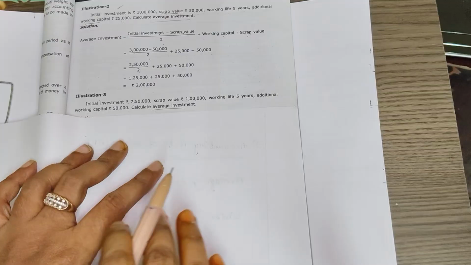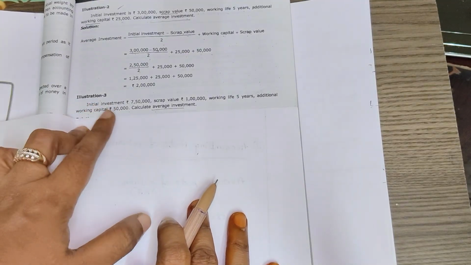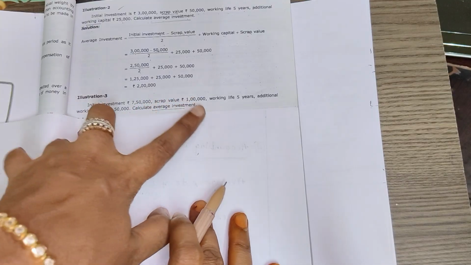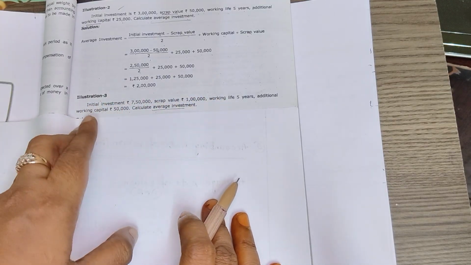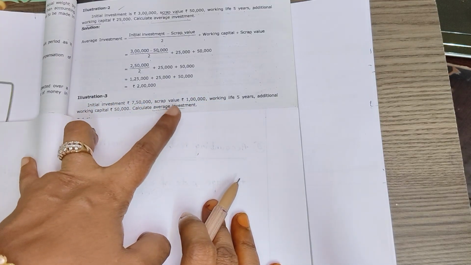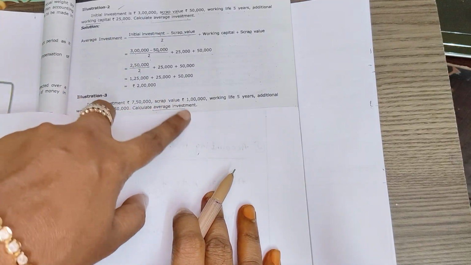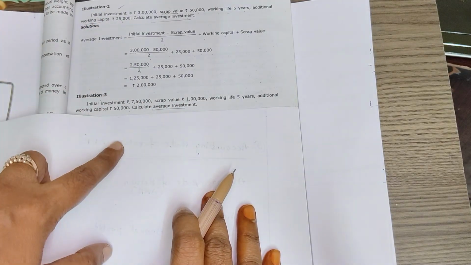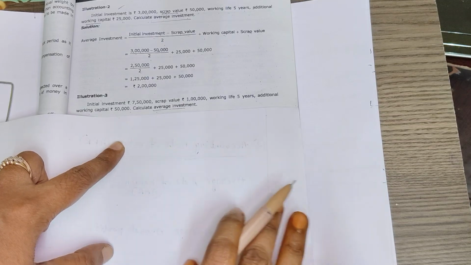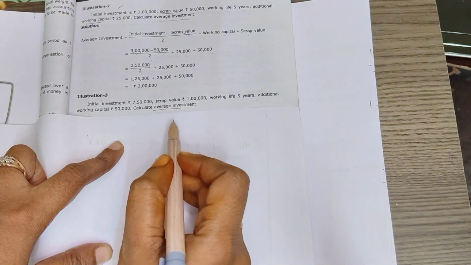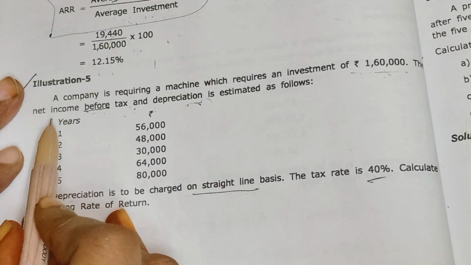Okay, take one more example. Initial investment 7,50,000, scrap value 1 lakh, working life 5 years, additional working capital 50,000. Calculate average investment. The same formula is applicable. Apply these details under this formula and you will get the answer. Do this one and give your answer in the comment box. Here is the next question.